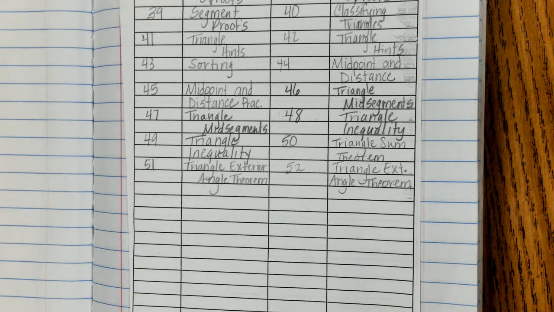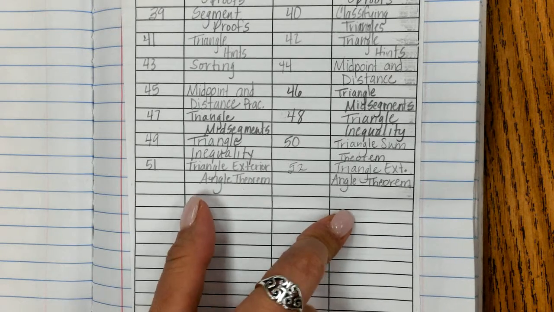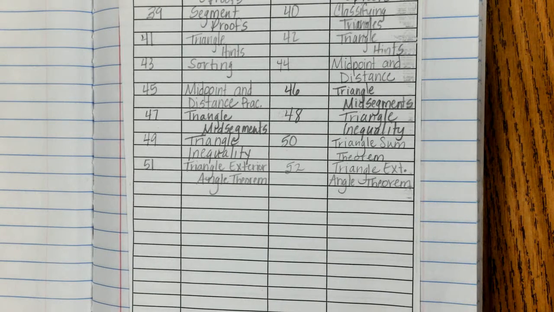Alright, so you should have grabbed the two papers when you came in. Today we are doing the exterior angle theorem. Yesterday, if you were not here, you should be listening in and following along on the notes from yesterday, which are posted on Google Classroom. So let's get these two titles down, and then we will move on to the two pages for today.